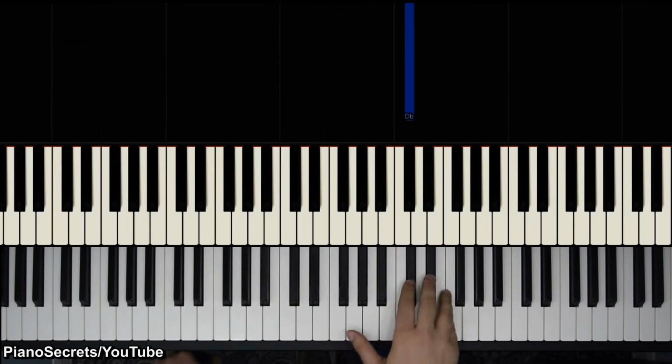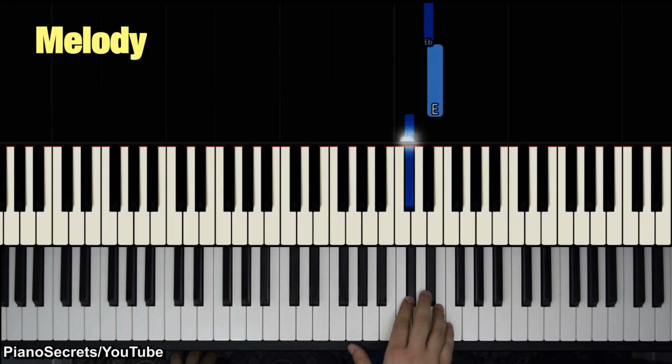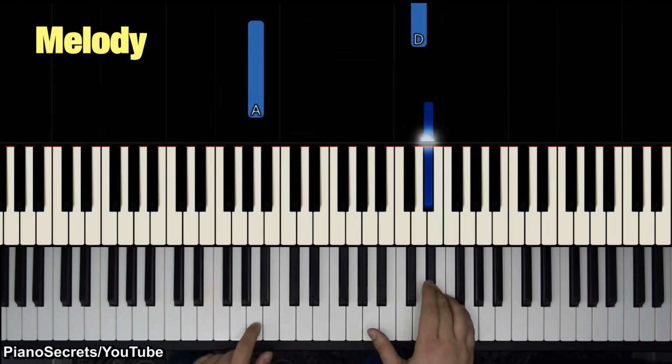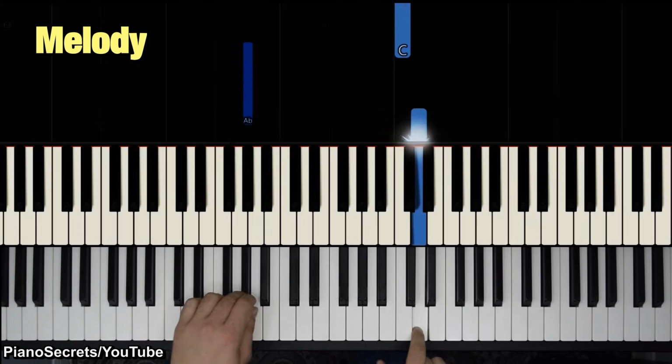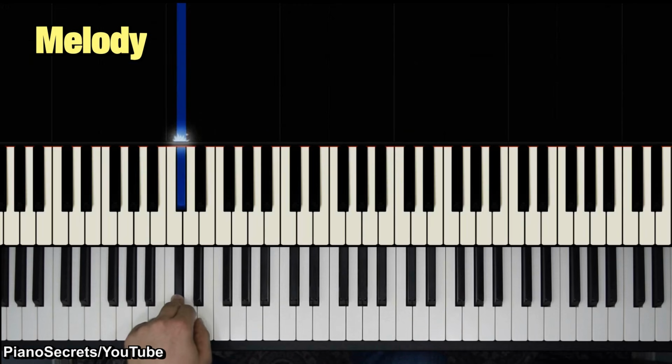When we start the prelude, we have to start very pianissimo, very light here, and the melody is this. So first you have to flesh out that melody because it's going to be rewritten in 2 or 3 keys.